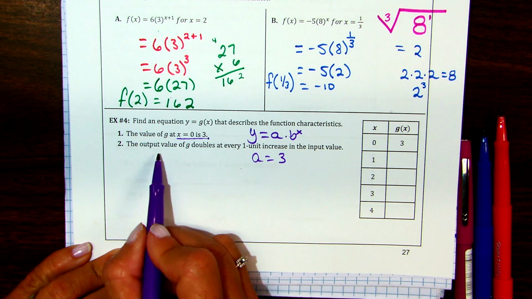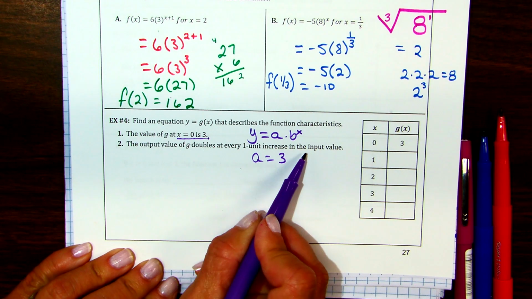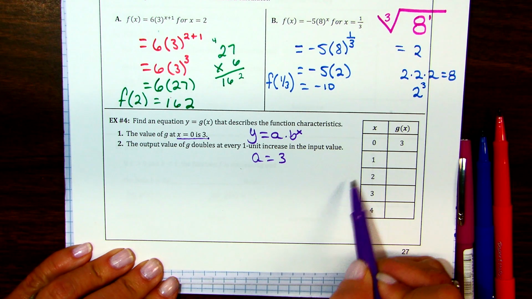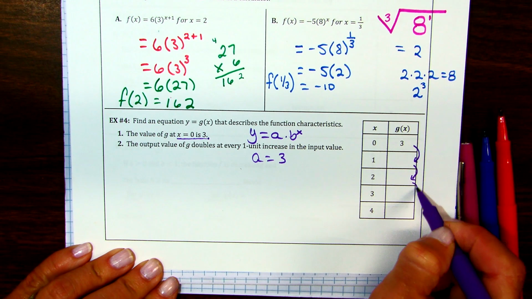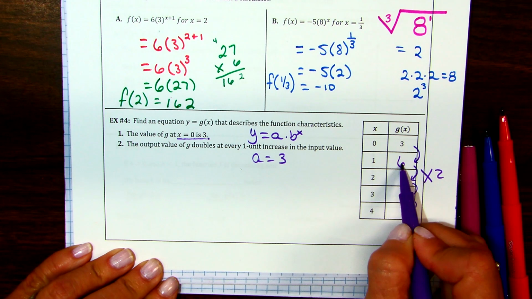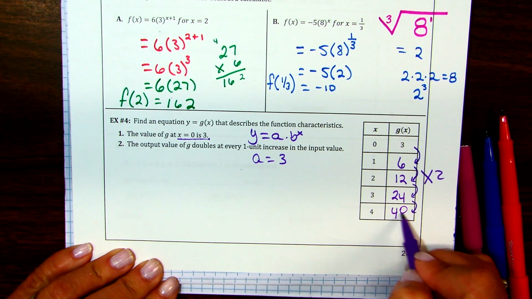And it says that the output value of g doubles at every 1 unit increase in the input value. So here's our input values, increasing by 1, 1, 2, 3. And if we're going to double these, what are we doing? What does that mean mathematically? Times 2. So 3 times 2, 6 times 2, 12 times 2, 24 times 2.